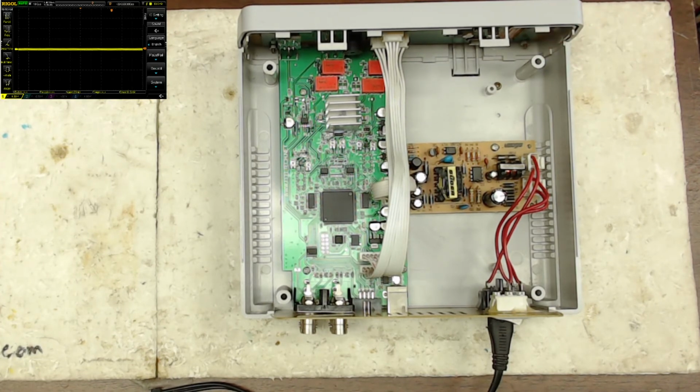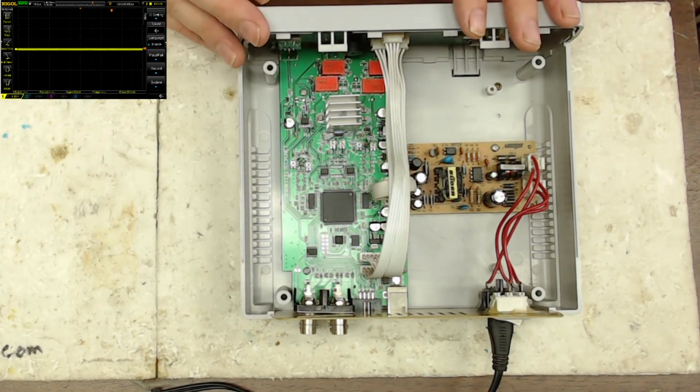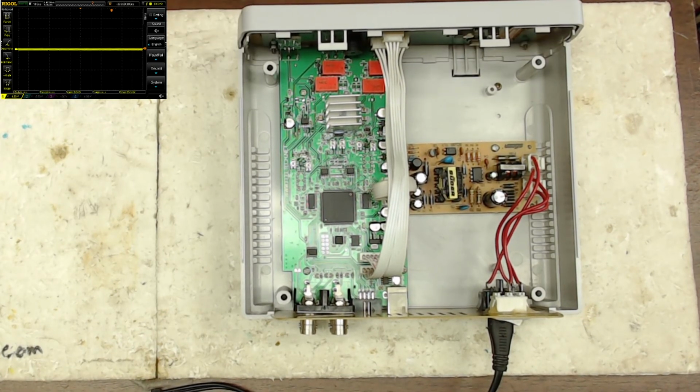So again, I hope this helps in learning to identify parts and how to cross-reference them to be able to order the right part in and get your equipment back up and running. So I hope that helps you guys out.